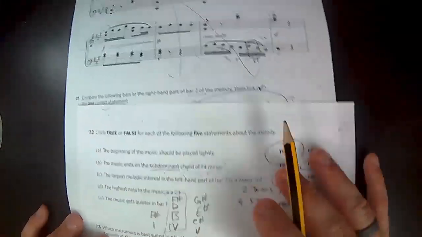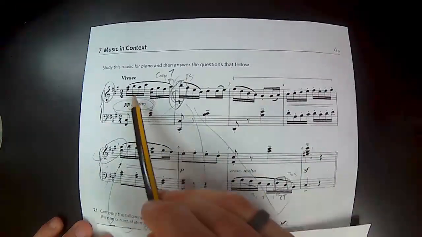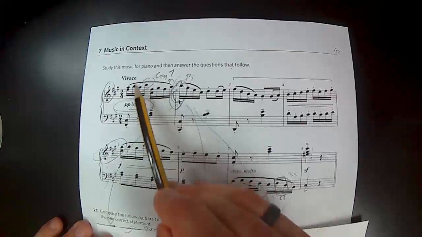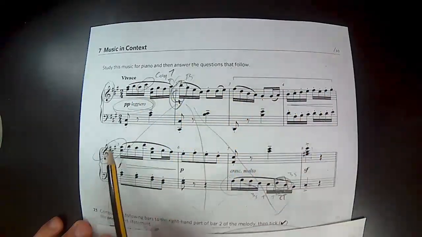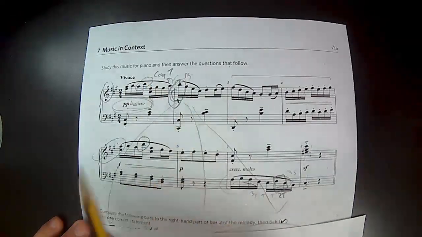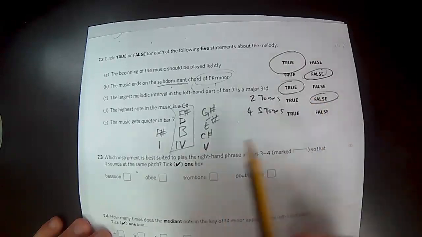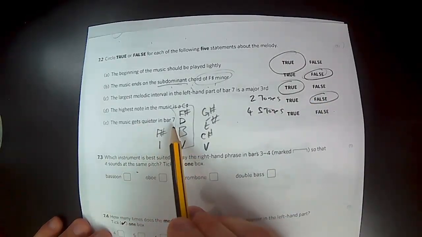The highest note in the music is a C sharp. We've got a C sharp there. Anything higher than a C sharp? Yes. There's a top D right there. So C sharp is not the highest note. Highest note in the music is a C sharp. False. The music gets quieter in bar 7.